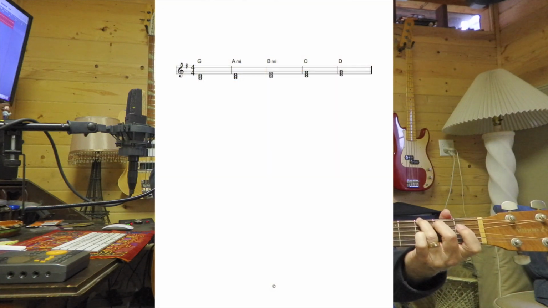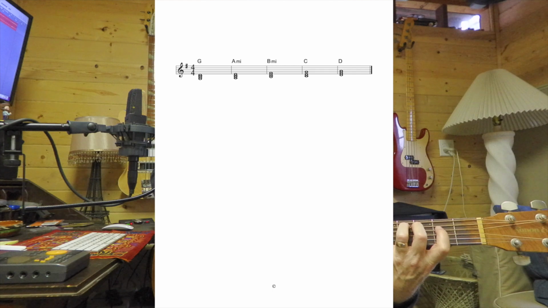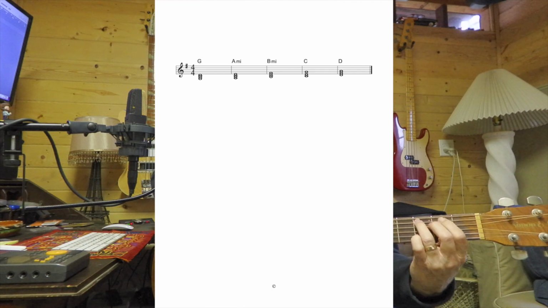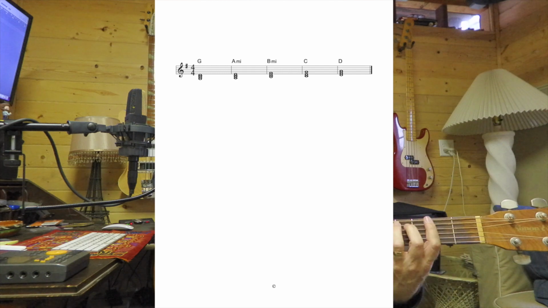Okay? So G major, A minor, B minor, C major, D major. So there are my 3 major chords in this. Remember I said there are 3 major chords, 3 minor chords, and 1 diminished chord. G major, C major, and D major are my 3 major chords.